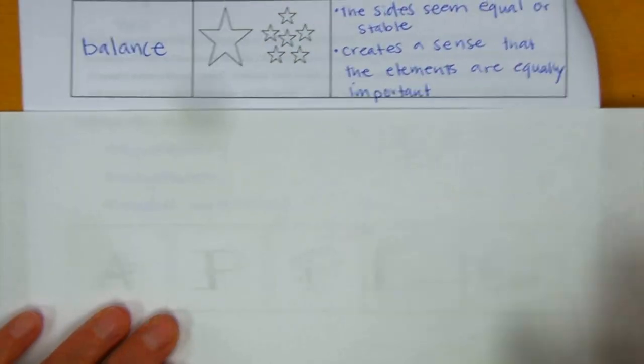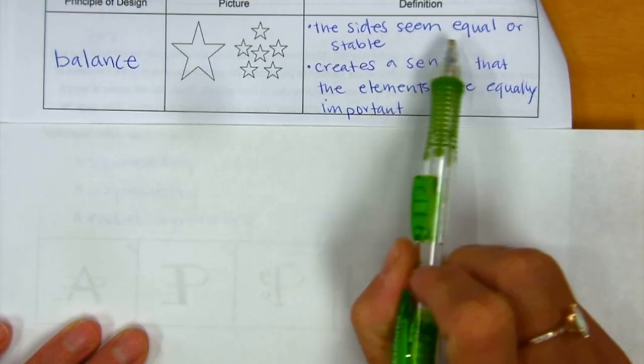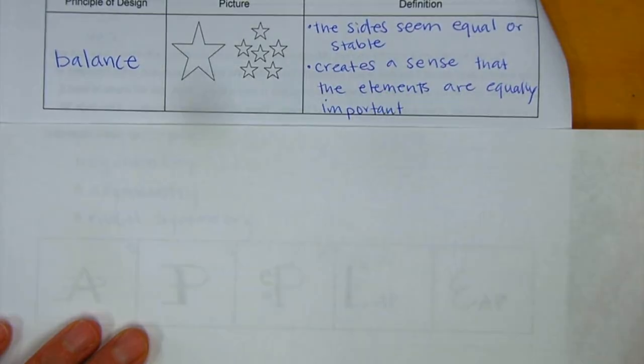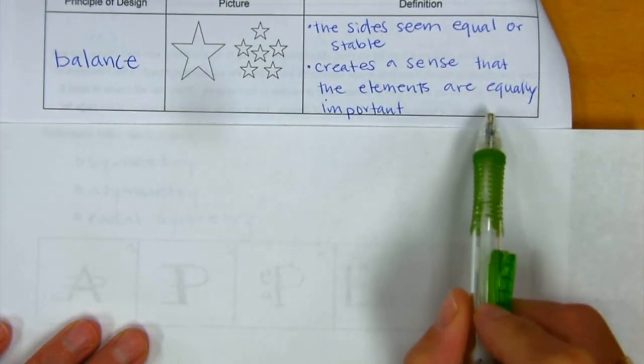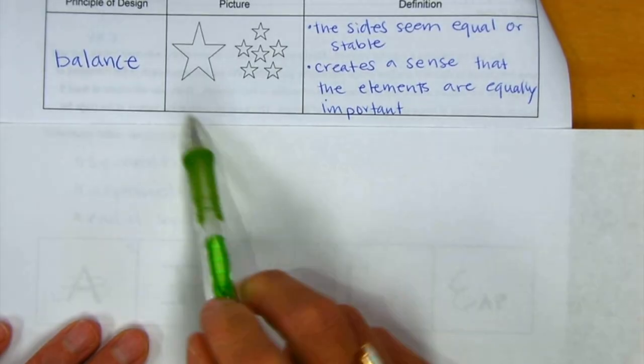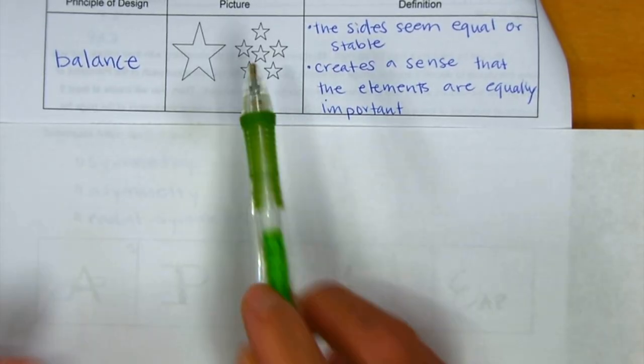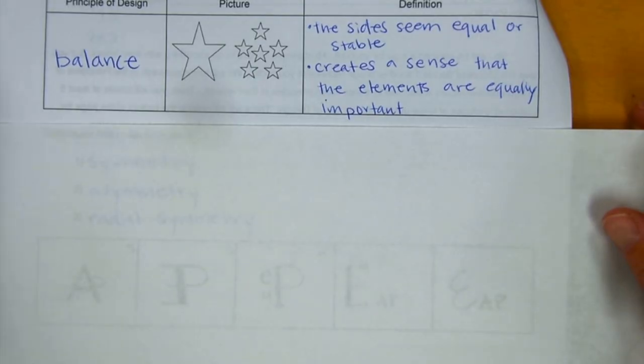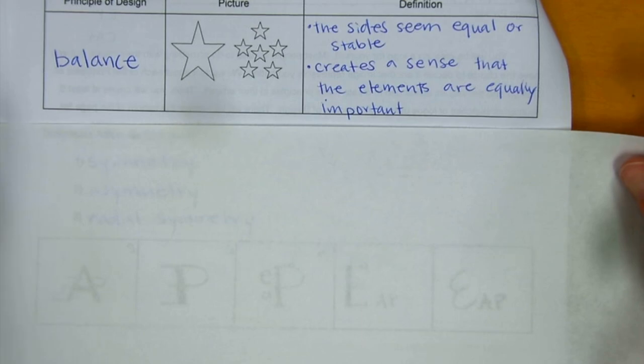Let's turn the page for the next element. Balance has the sides seem equal or stable. It creates a sense that the elements are equally important. So the 1 big star seems equally as important as the 6 little stars. Record those notes on your packet. And feel free to pause if you need to.